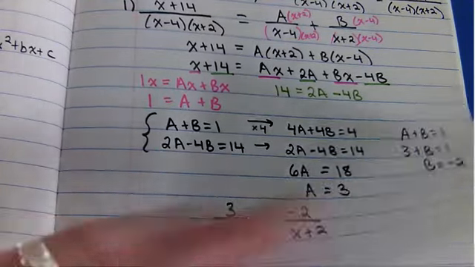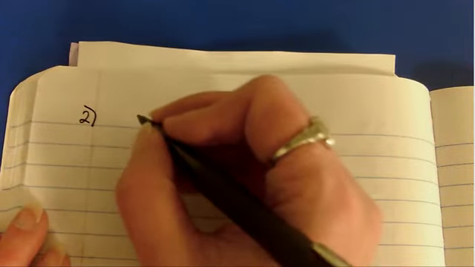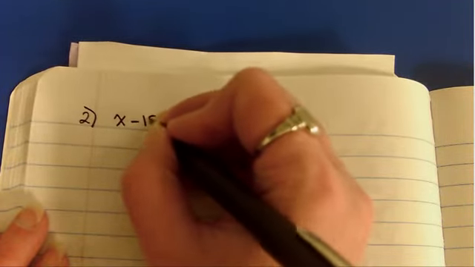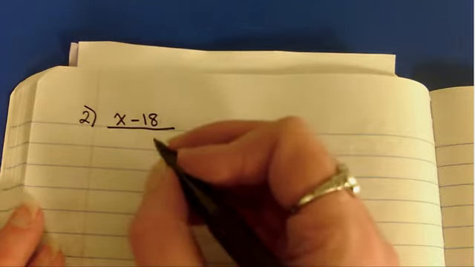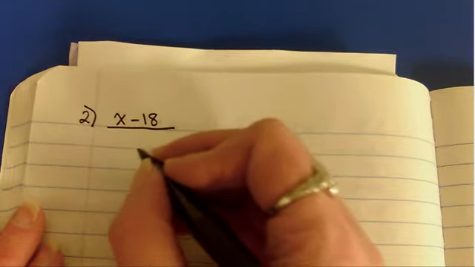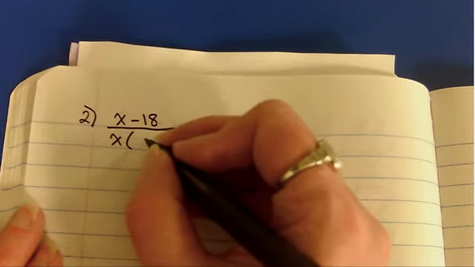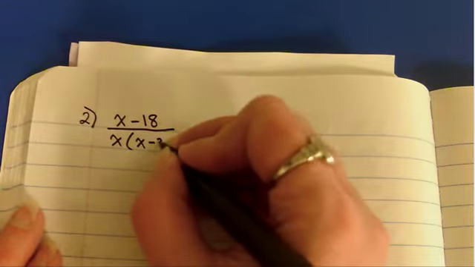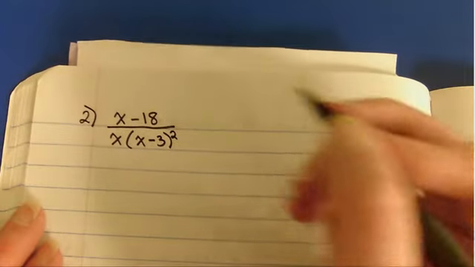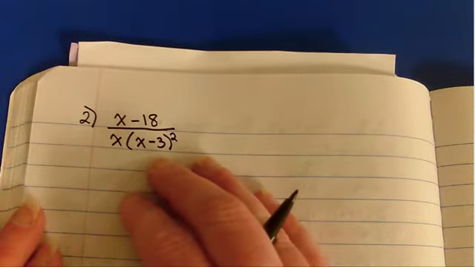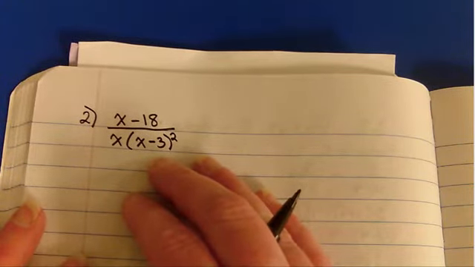Now, the next one is going to be a little different. x minus 18 over x parentheses x minus 3 squared. So because I have this term squared, it's going to break down a little differently.